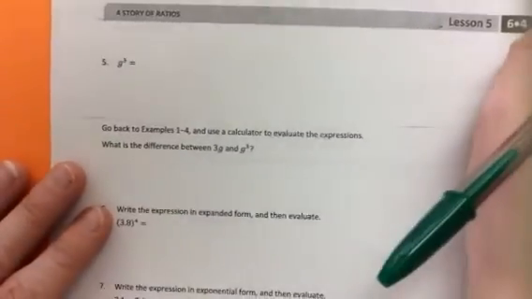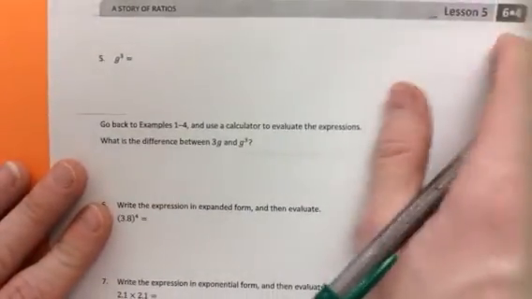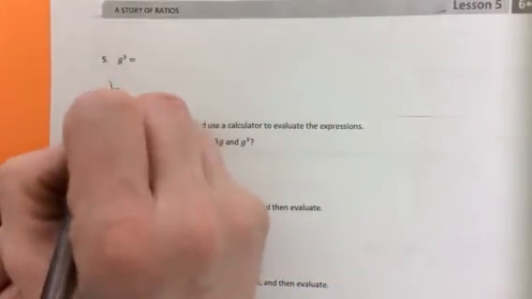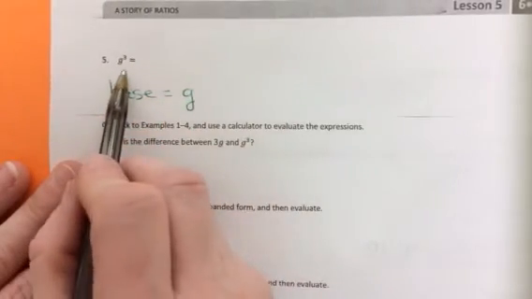The next page is using a variable. So just put there's a variable in there. Don't make this more complicated than it really is. What's your base? In this case, your base is g. And the exponent is 3. So that means we're going to take g times itself 3 times.